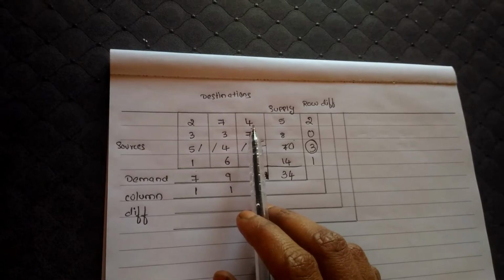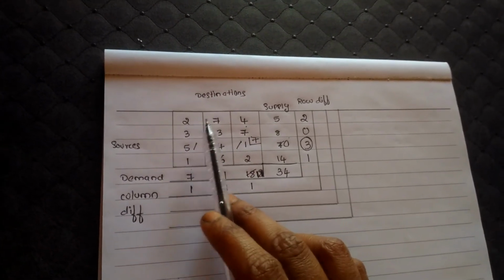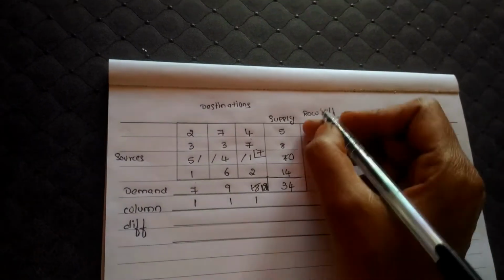The first row remains the same, there are no changes in the first row. The difference here will be 2 and 4. So 4 minus 2 will be 2 for me.